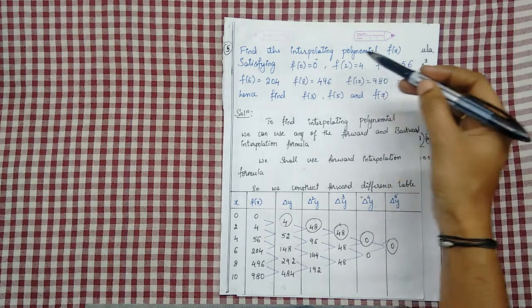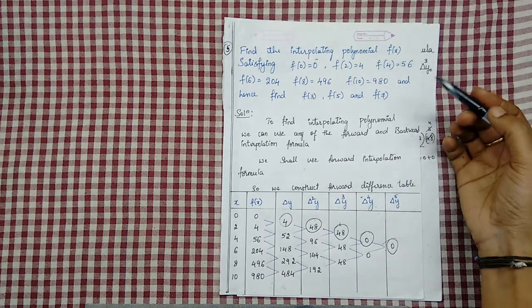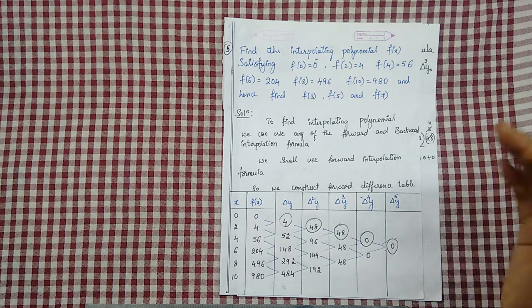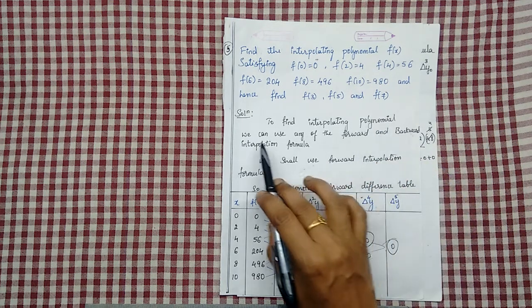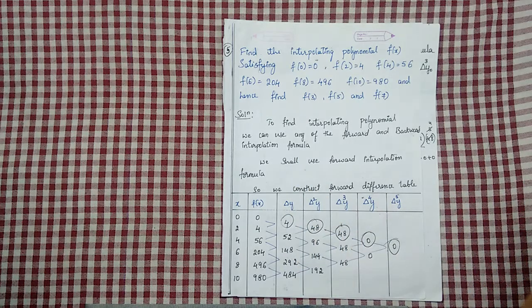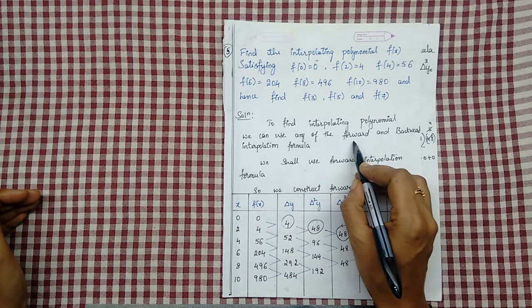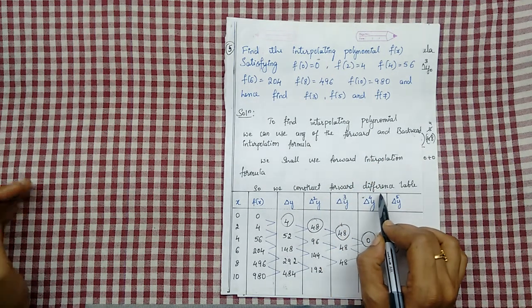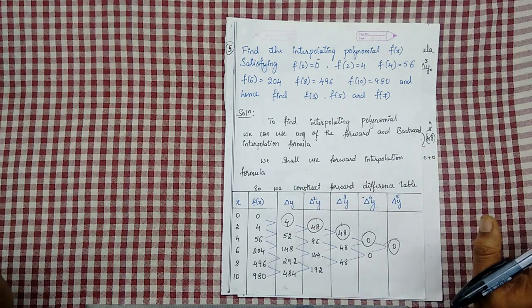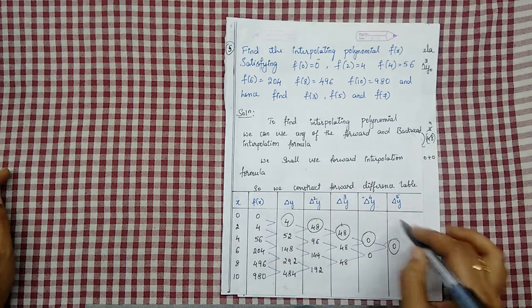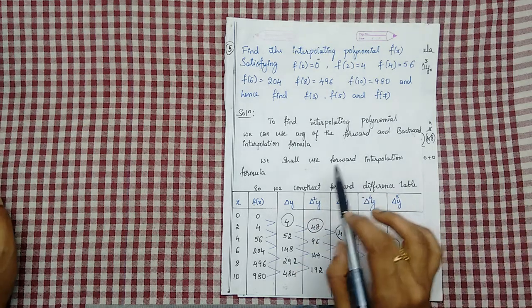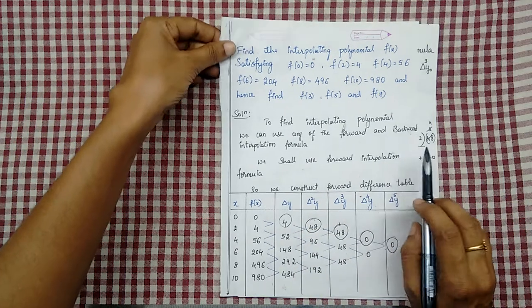Okay, to find the interpolating polynomial, it is not restricted that you have to use forward or the backward interpolation formula. Whichever is convenient for you, you can use. So if you are using forward interpolation formula, the corresponding forward difference table you have to construct. If you are using backward interpolation formula, the corresponding backward difference table you have to construct. That's all. Anyway, you know how to construct the difference table. Now I am using forward interpolation formula here.